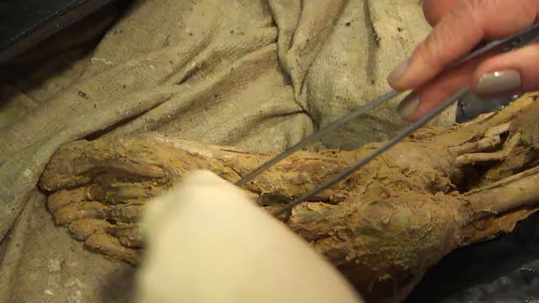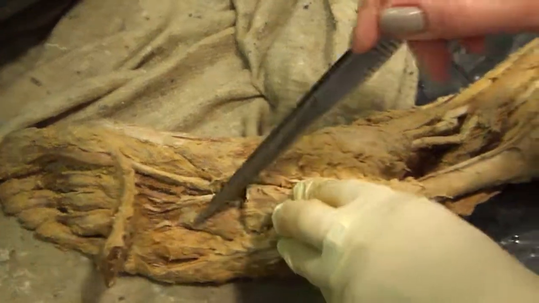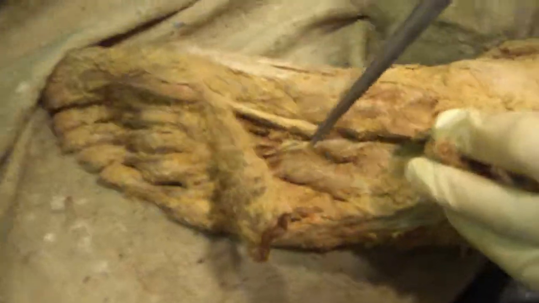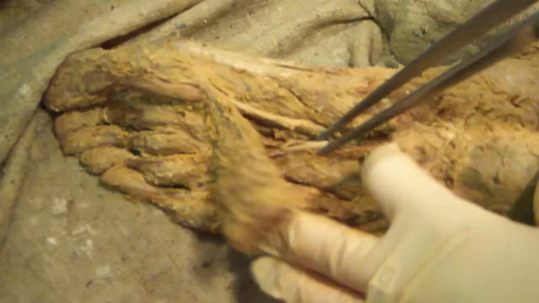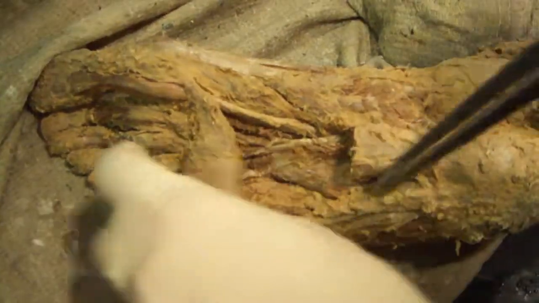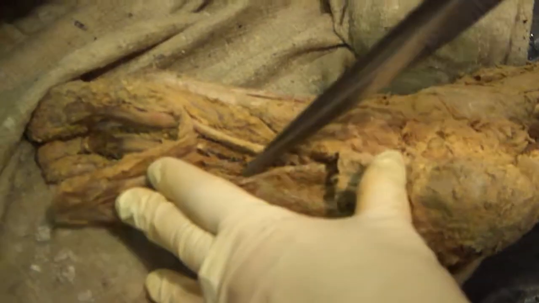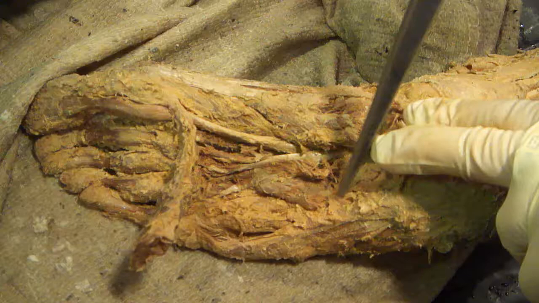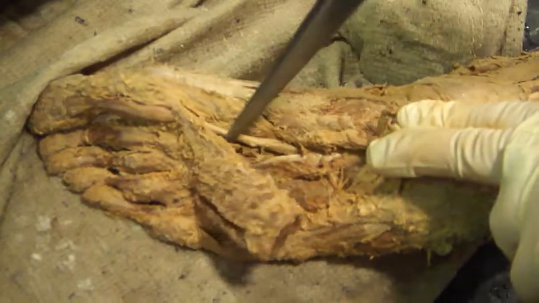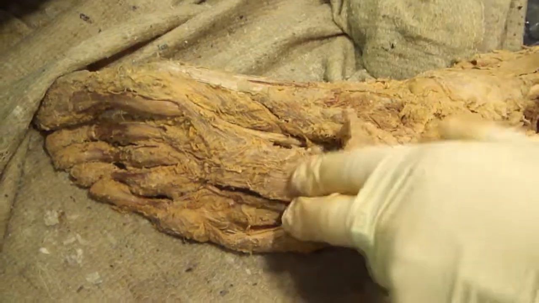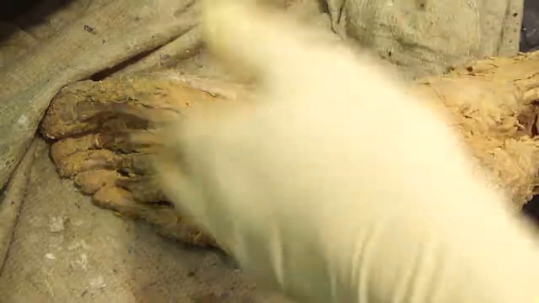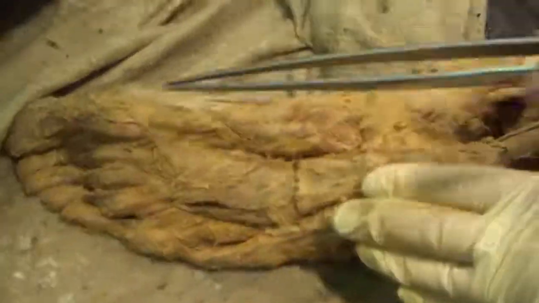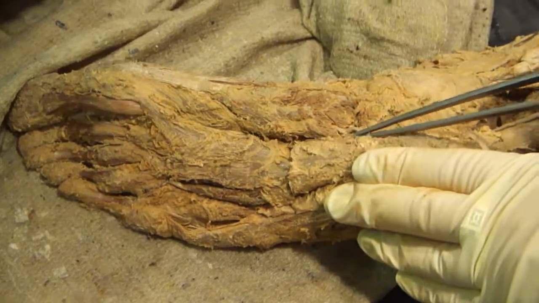This is flexor digitorum brevis, and musculus quadratus plantae, which is attached from the calcaneus and septum intermusculare laterale, attached to the flexor digitorum longus. Lumbricals, and more deeply, adductor hallucis, interossei plantares and dorsales. What topographical structures do we have here? Grooves. Sulcus plantaris medialis.